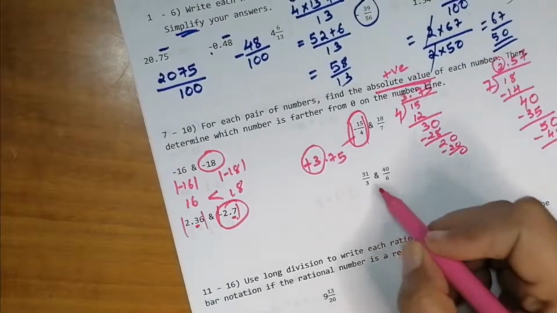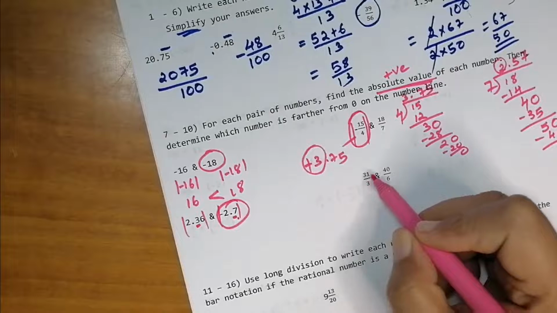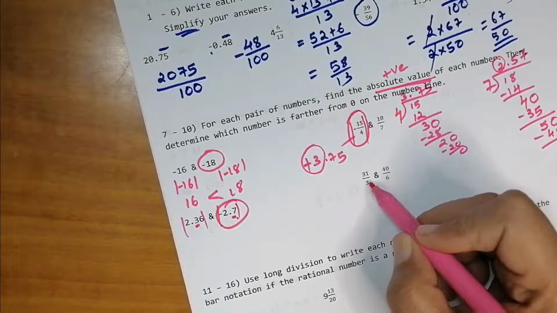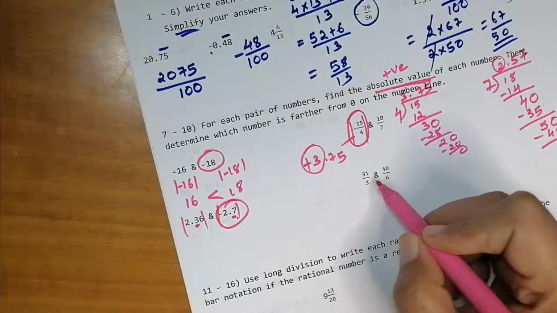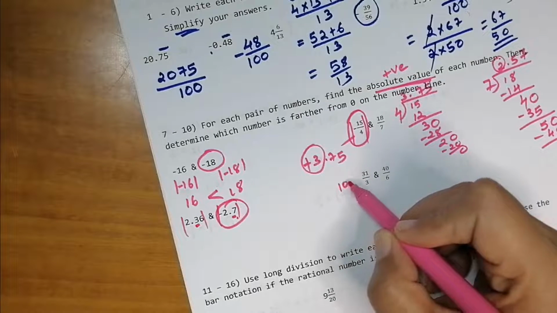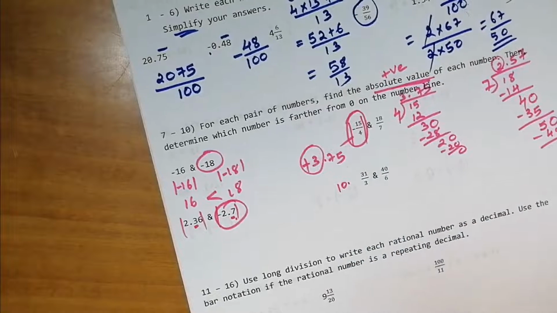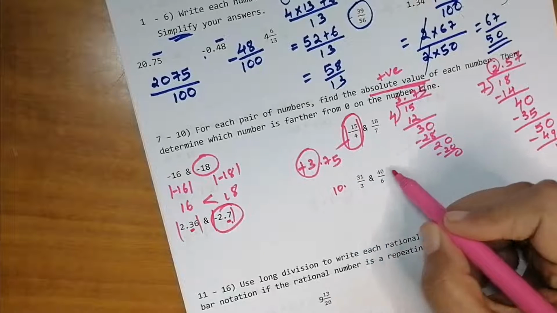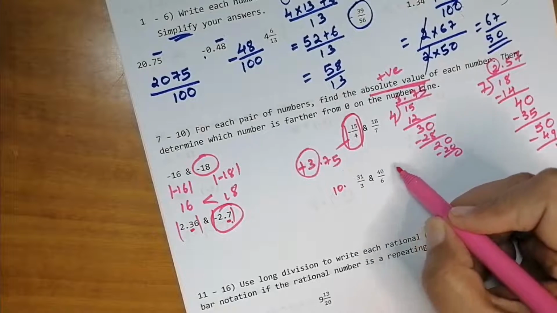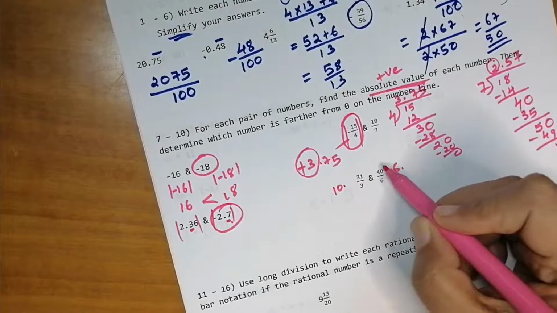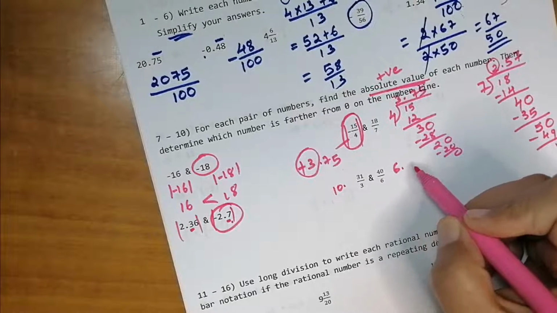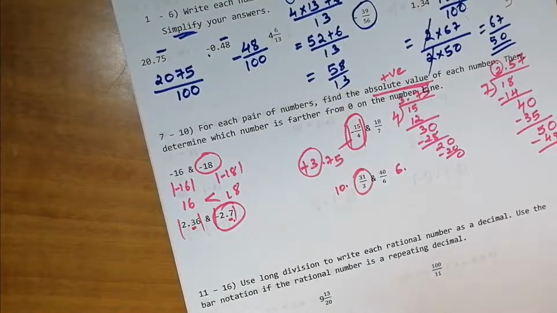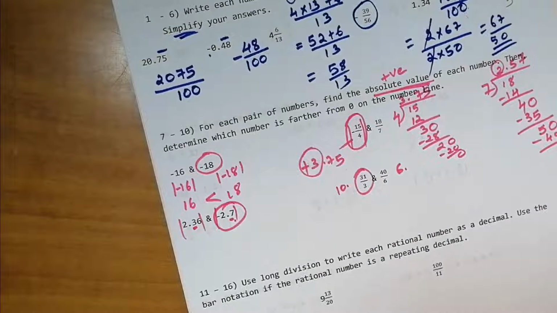Then this one. You can solve this, but you can use simple logic here. 31 divided by 3. You know 3 times 10 is 30, right? So this answer is going to be 10 point something, because 3 times 10 is 30 and this is 31. And here 40 divided by 6. You know 6 times 6 is 36, 6 times 7 is 42, right? So it's going to be 6 point something. So directly you can say that this will be further away from 0 compared to the other number.